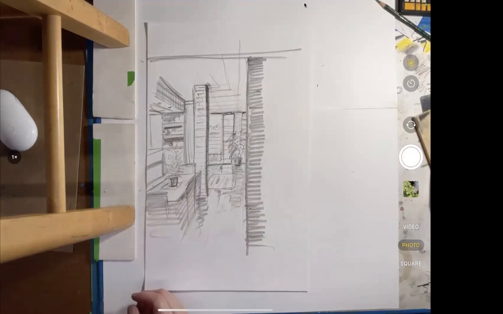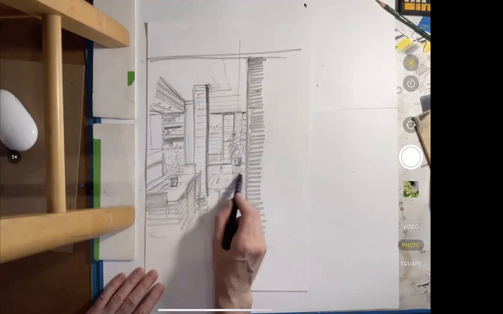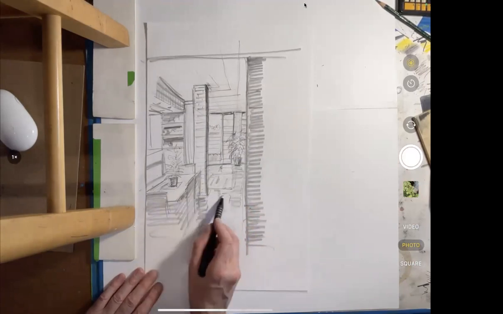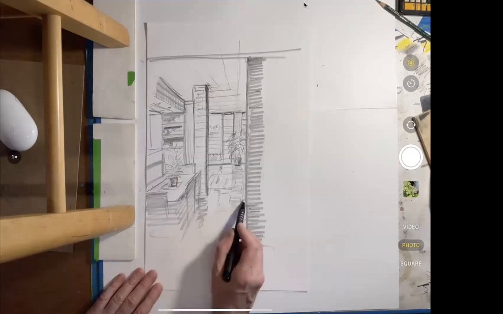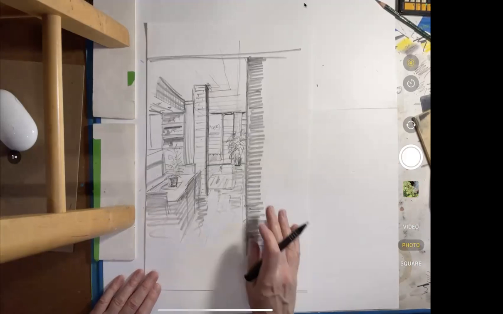Oh, yeah. Go right under the table. Eraser, kind of smear that a little bit.